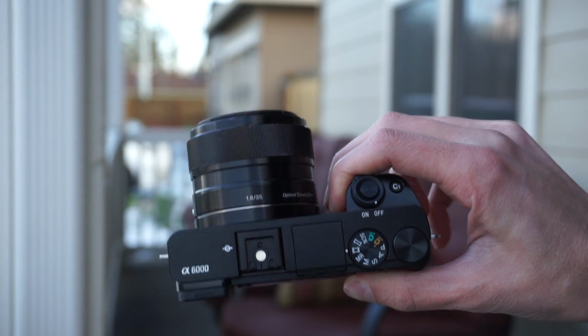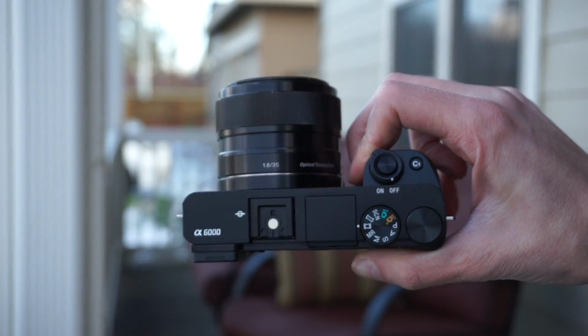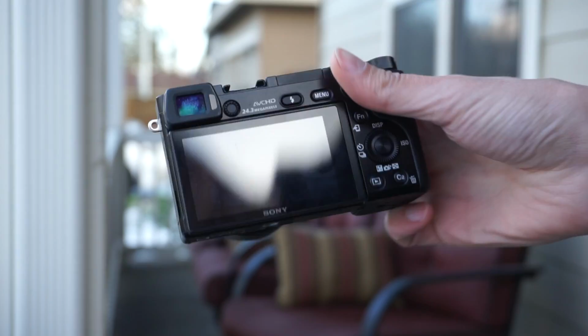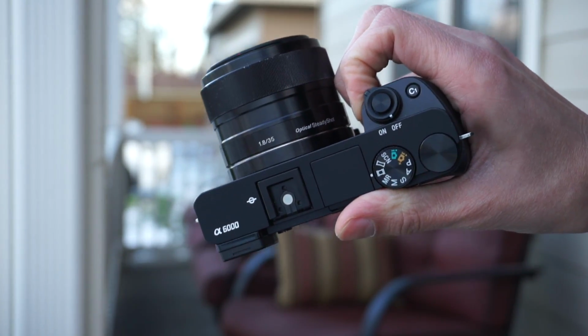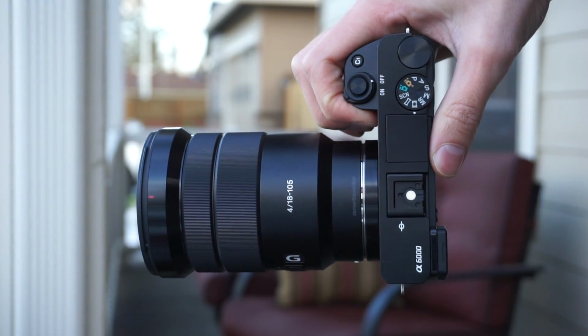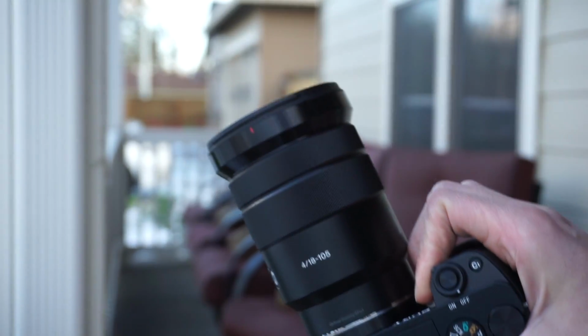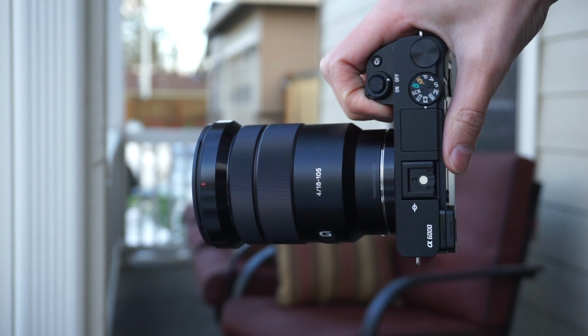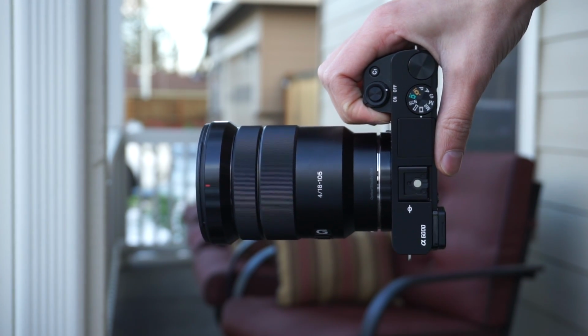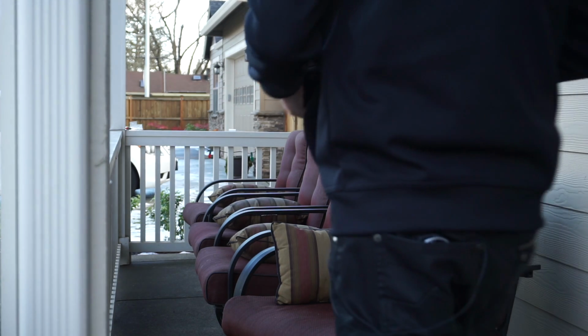Here is the 35mm f1.8 on the Sony a6000. As you can see, it's very compact. It's lightweight, easy to carry around, not front heavy at all. And here is the 18 to 105 lens on the a6000. It is a lot heavier and therefore more difficult to take with you if you are traveling. And now let's go ahead and look at some sample images from both of these lenses.